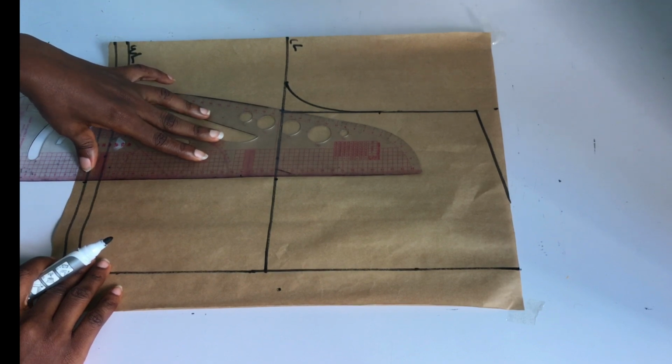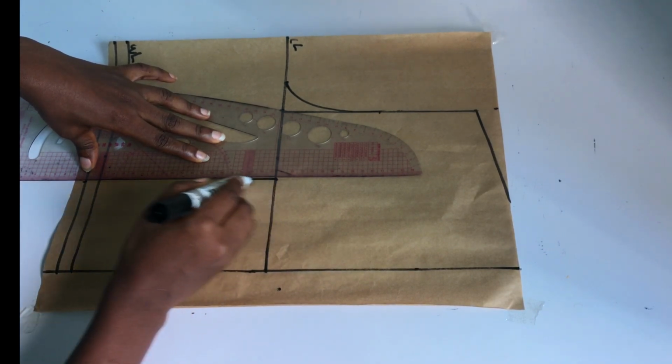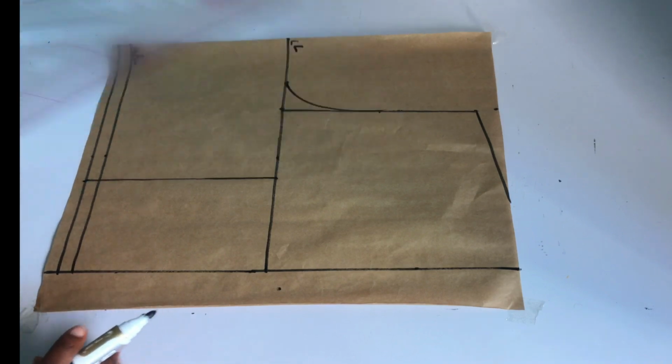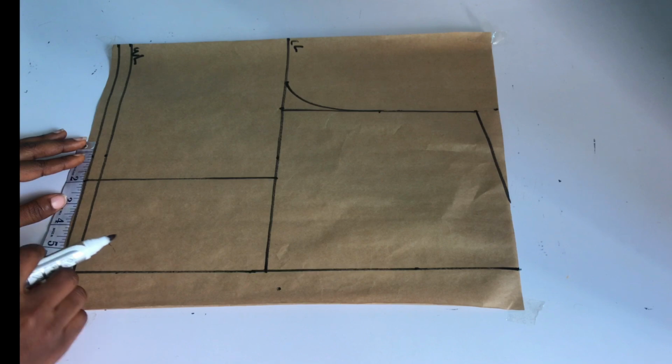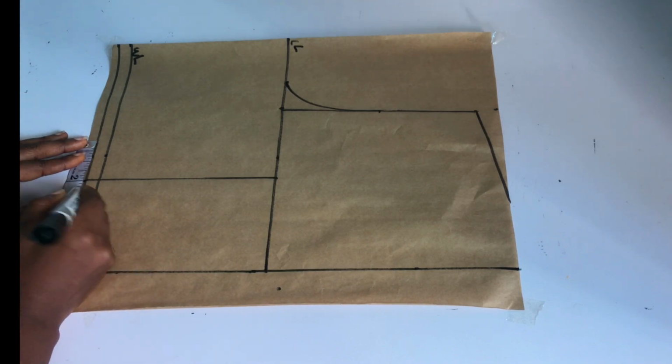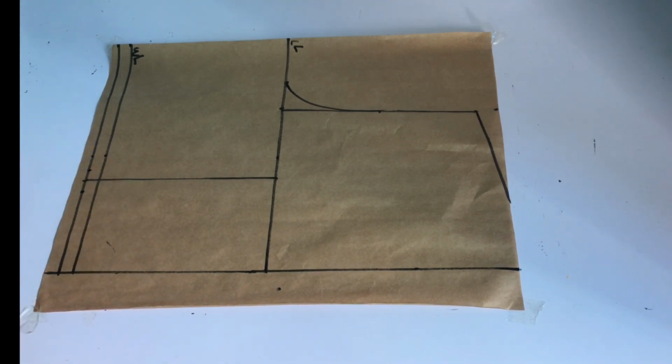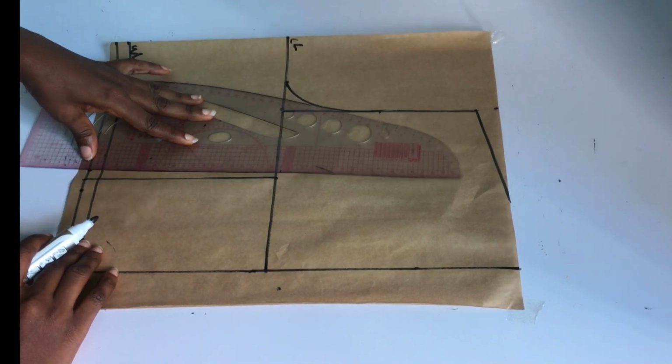After doing that, I'm going to take half an inch on both sides of the straight line, and I'll connect back to meet the chest line. If you're on a big side, you can take 1 inch on both sides of the straight line, but for me, I'll be doing half an inch on both sides, and I'll connect back to meet the chest line like this.